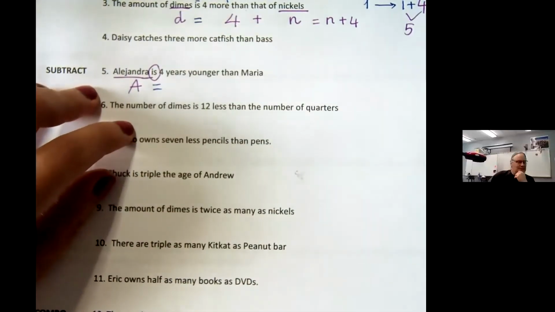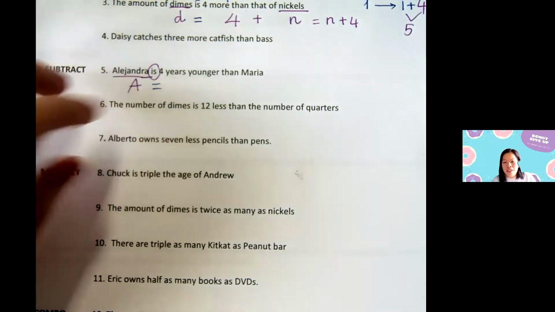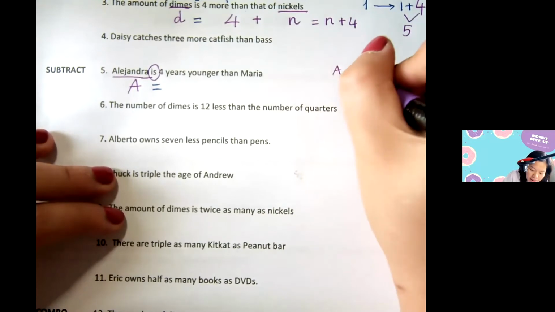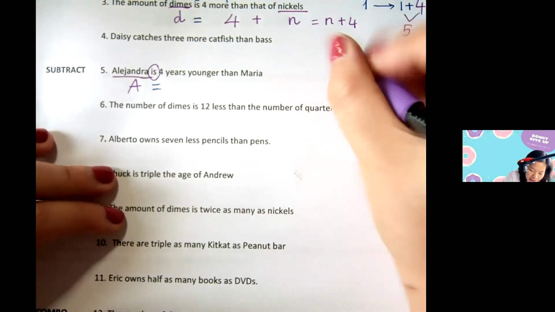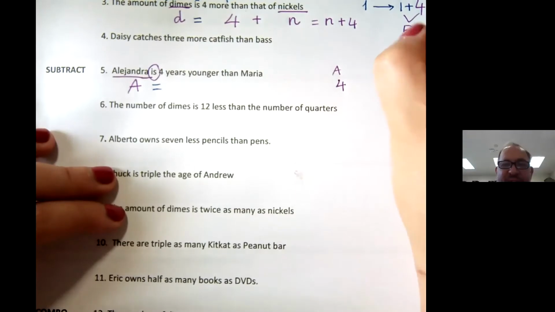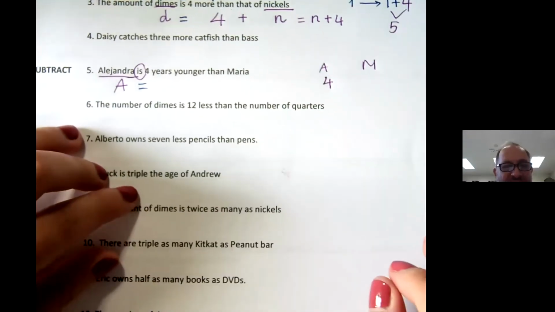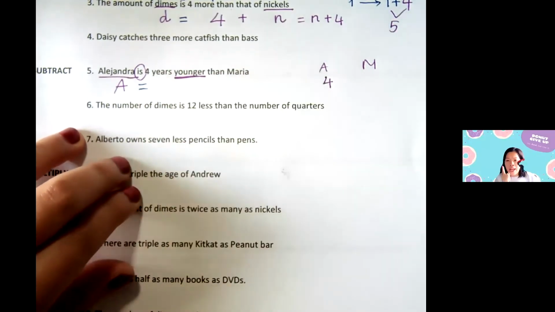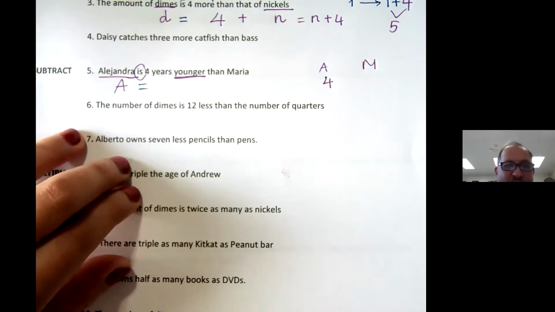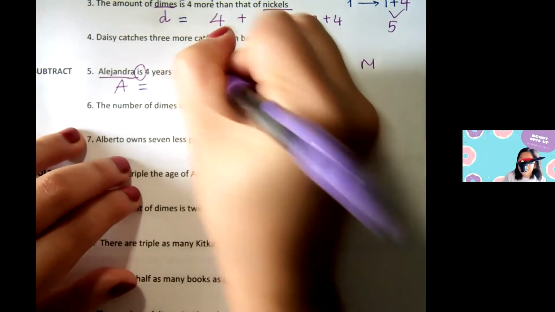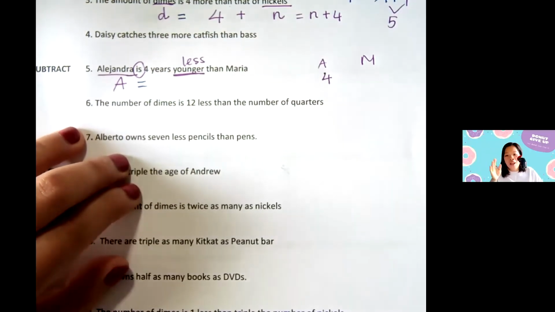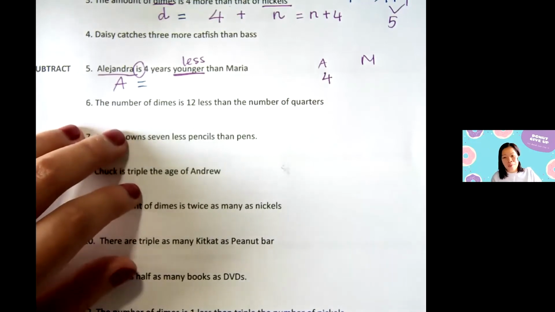Okay. And then here we have 4 years younger than Maria. So let's think about this. For example, if Alejandra is, let's see, 4 years old. Miss Ramdo, if we underline "younger," you see? We put younger means less. On top of it, we write less. Did you hear that? Less. Amazing, amazing. Okay, we should send you to AP classes, not pre-AP.